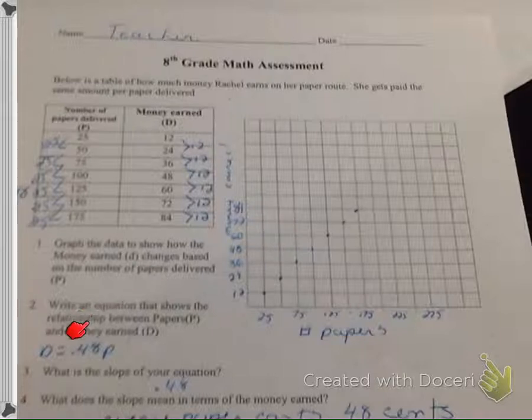Okay, it says, what is the equation? And I gave you the equation right here. And so I'm going to move on to the next thing, and let's talk about the slope and what the slope means.